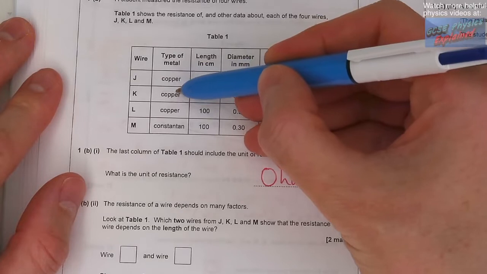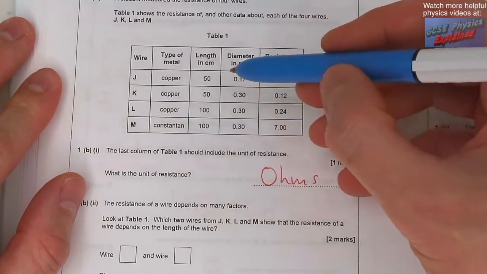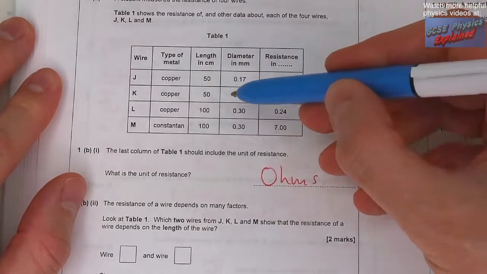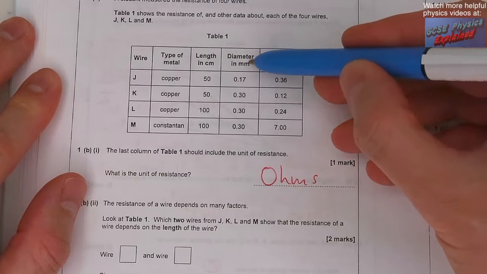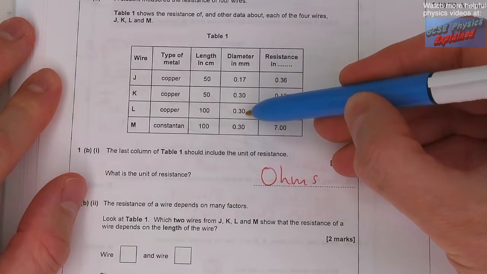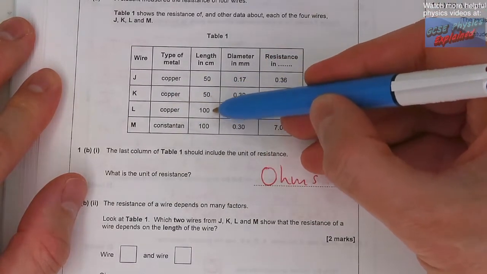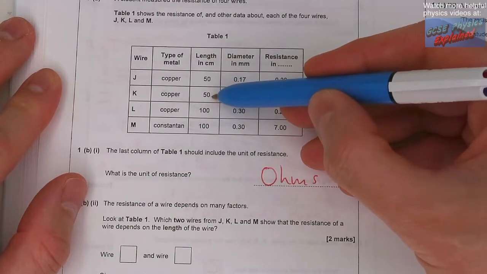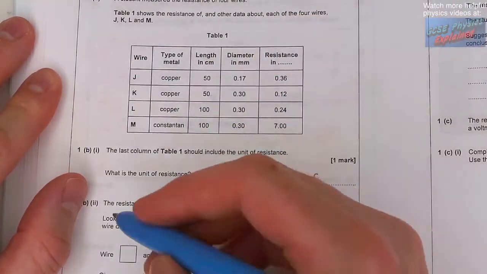So the wire should be the same type of metal. So we can rule out M straight away. It needs to have a different length because that's what we're trying to compare. And the diameter needs to be the same. So there we go. That's the same. That's the same. And the length is different. So the only thing that's different is the thing that we're trying to see if it makes a difference. So wires K and L.